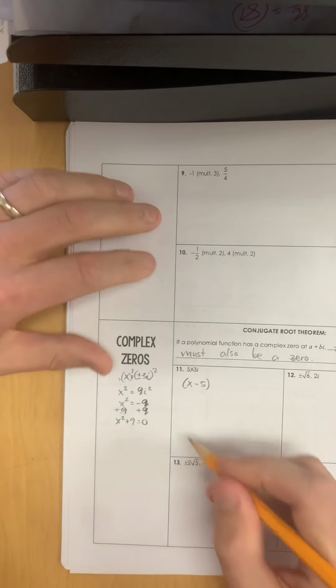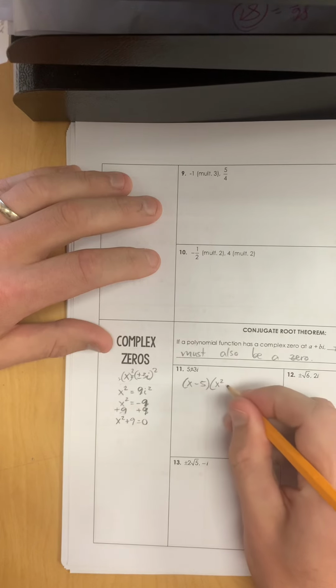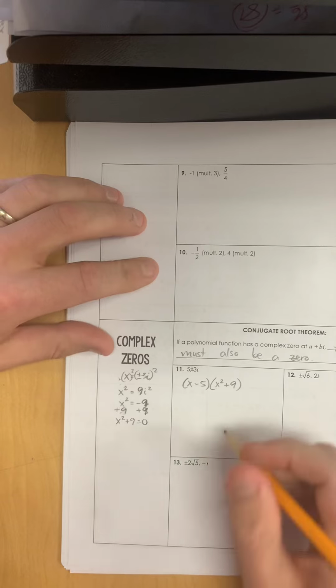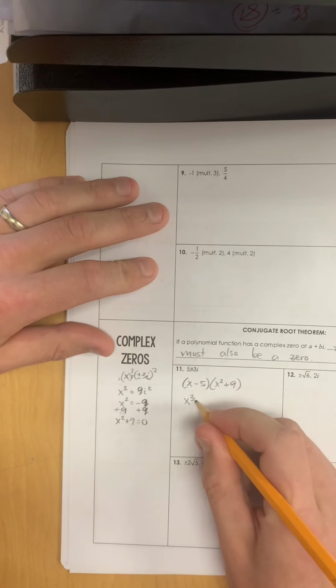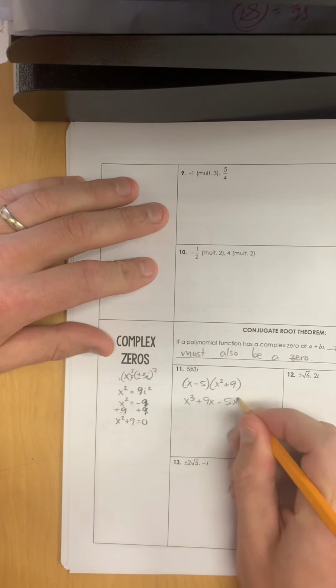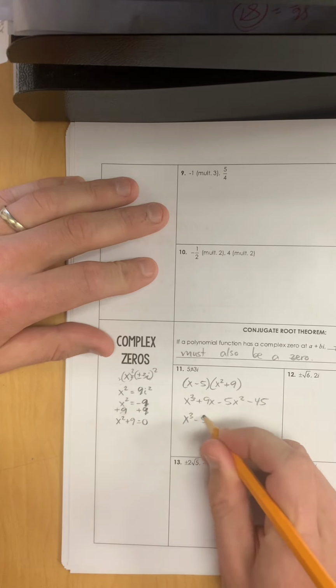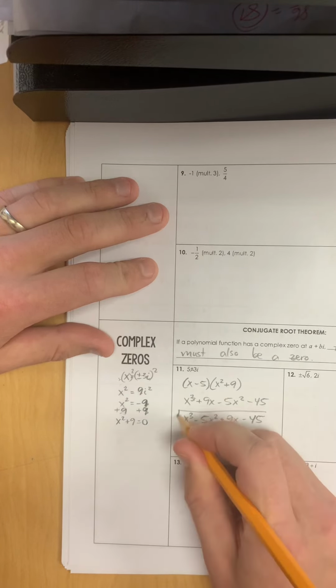And remember, when we're doing that side work, our goal is to get 0 on the right-hand side. And that's what we did. So that tells us that x squared plus 9 must be our factor. And then we would multiply it out. And then in this case, we got to rearrange it just a tad to make sure it's in standard form. And we got our answer.